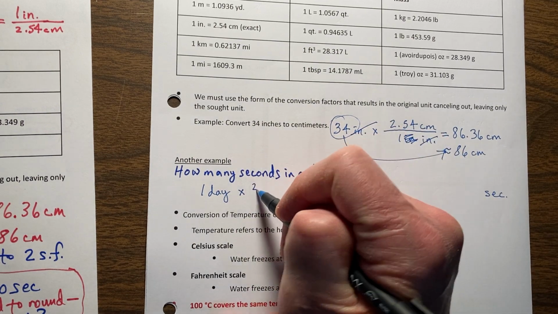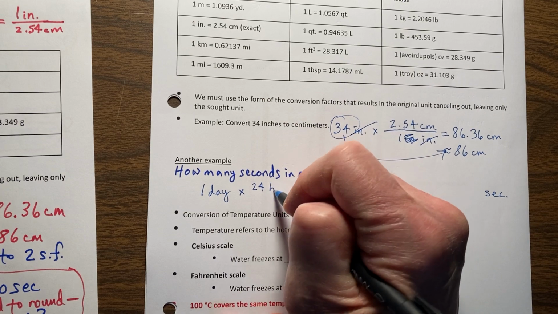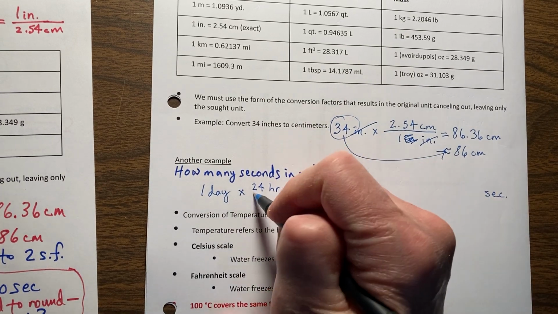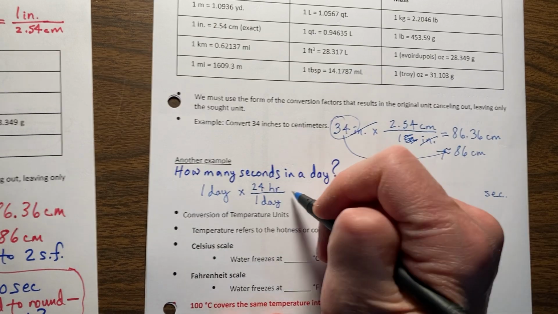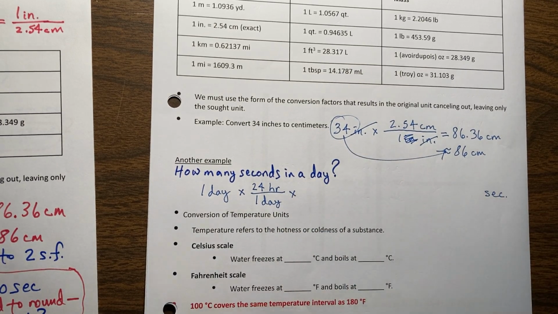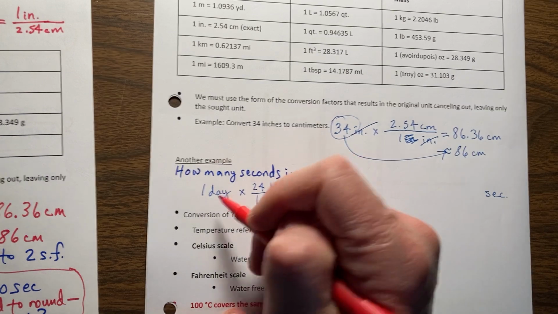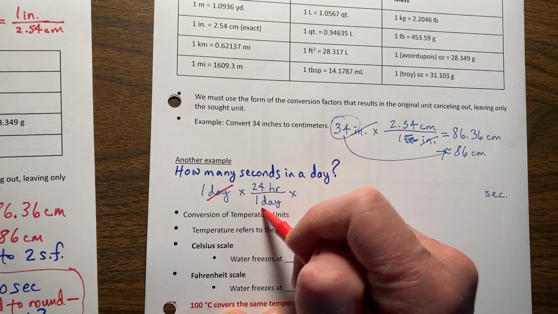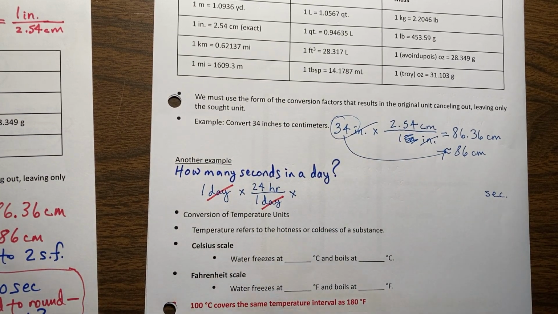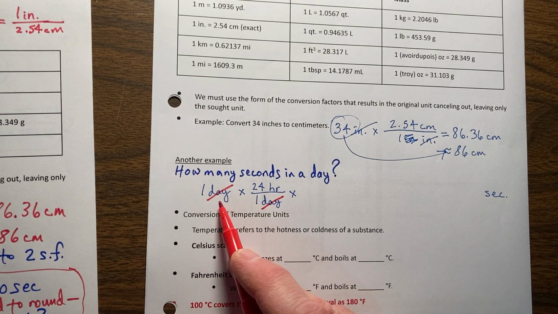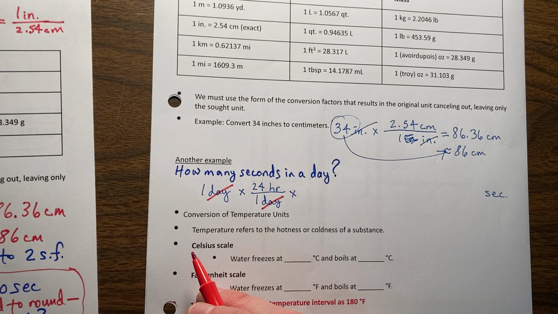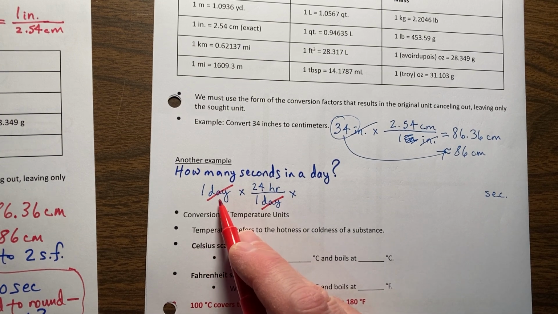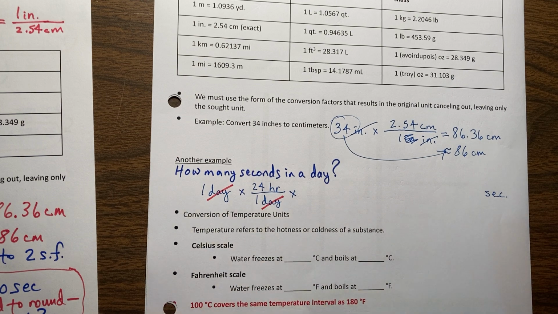So the new unit, hours, would have to go on top. Hour is usually abbreviated HR. And then the unit of day has to be on the bottom, like that. And then if you want to cancel as we go, let me put that in red to highlight it. The day unit on the top cancels with the day unit on the bottom. Notice this is not a fraction or a ratio. I could put it over 1, but I don't need to. So if you start off your problem showing the work like this, it's fine. You don't need to put it over the number 1.